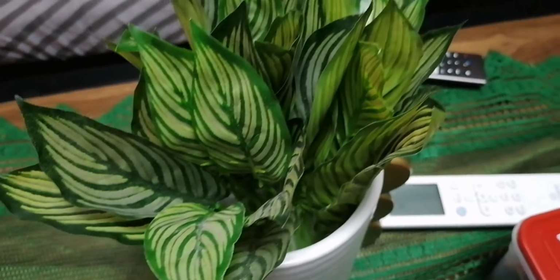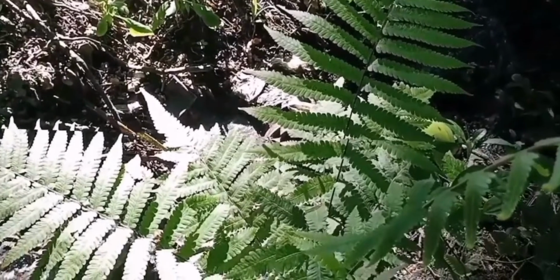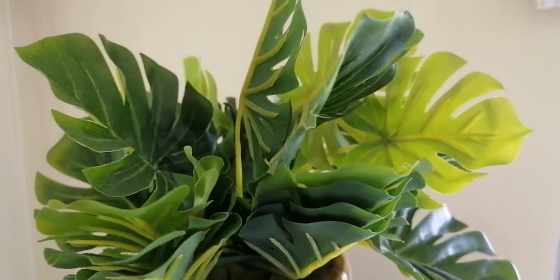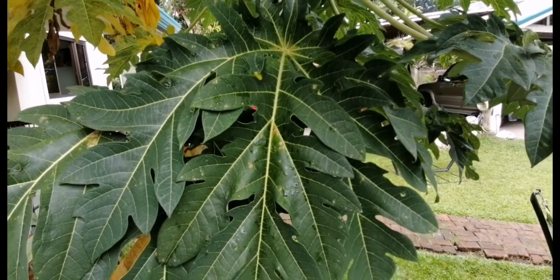It is also a fractal pattern. Thunder is also a fractal pattern. It is also a fractal pattern. And also this one is a fractal pattern. And lastly, papaya leaves is a fractal pattern.